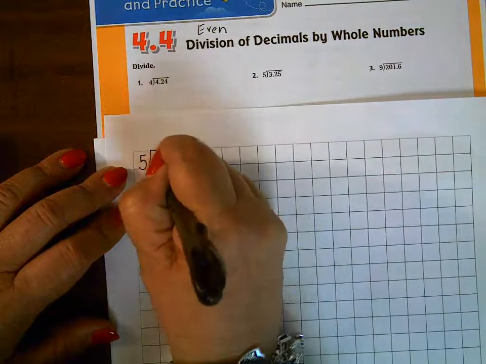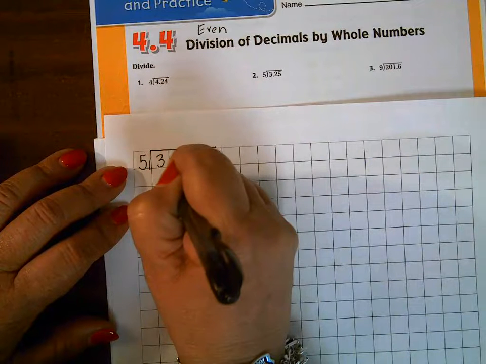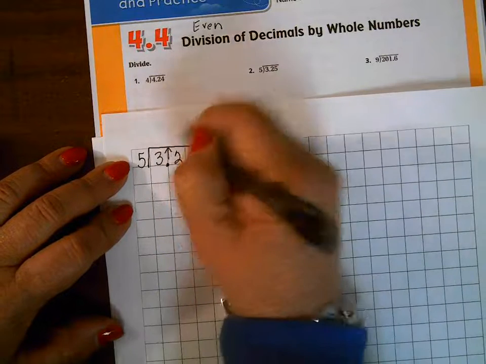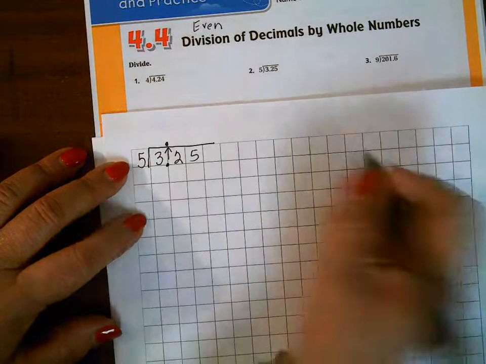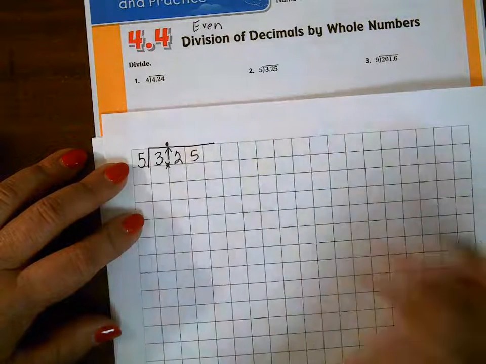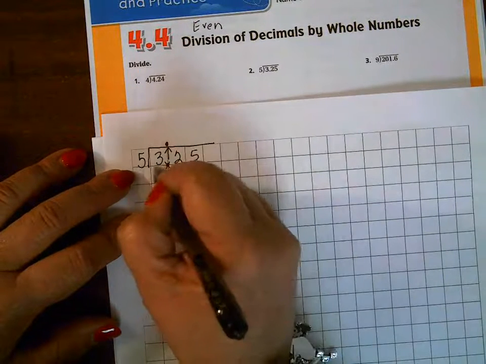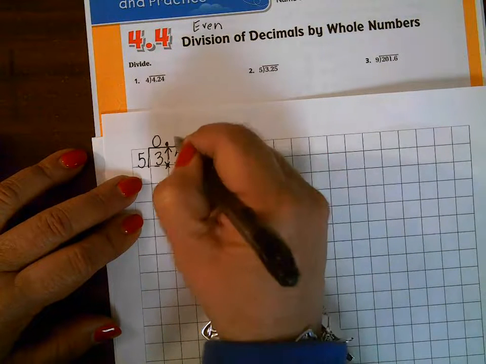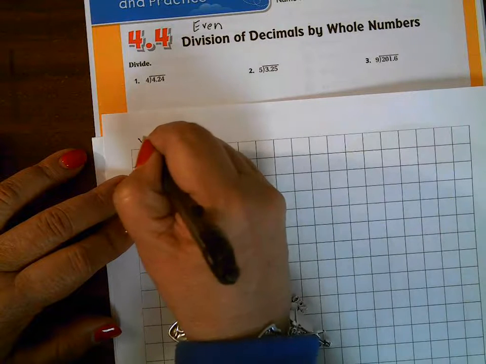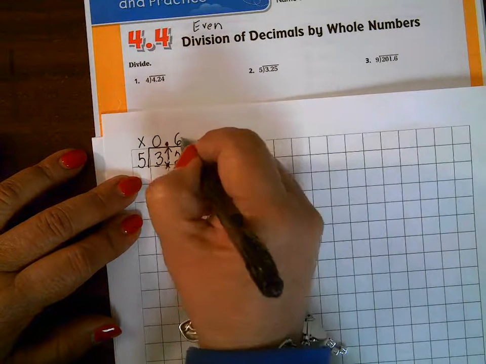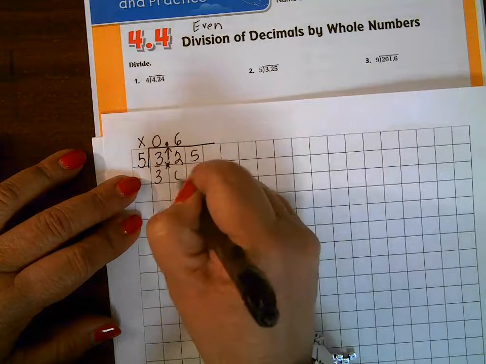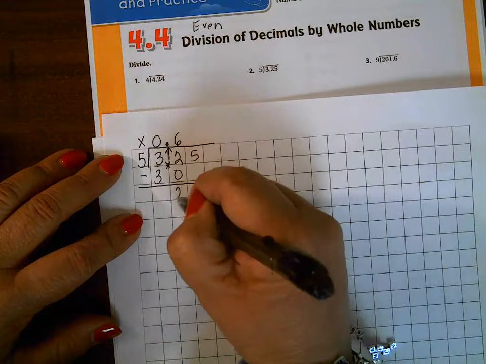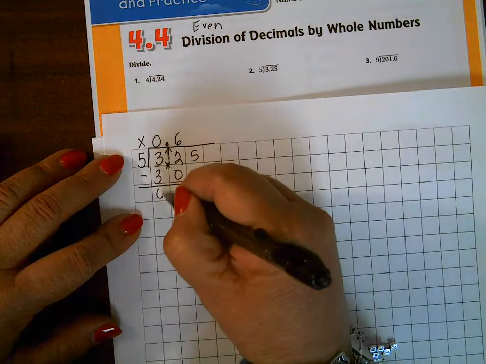First one is I have 5, 3, and 25 hundredths. I'm going to move my decimal up into my quotient. Then I'm going to cross that out. Then I'm going to start. 5 cannot go into 3, so I'm going to put a 0. But 5 can go into 32 6 times because 6 times 5 equals 30. I'm going to take the difference. 2 minus 0 equals 2. 3 minus 3 is 0.